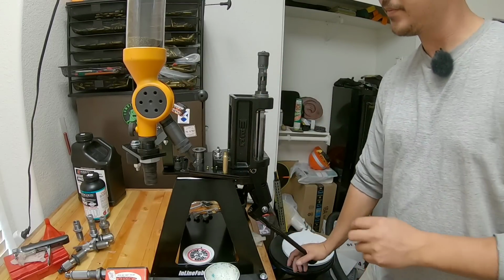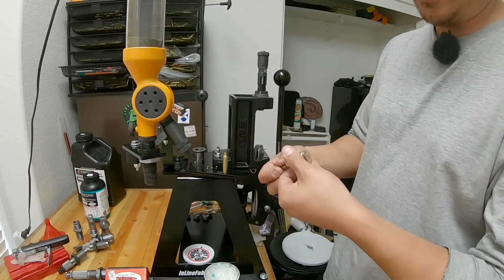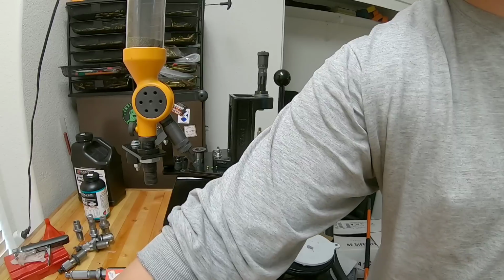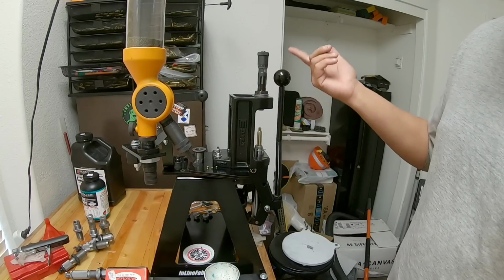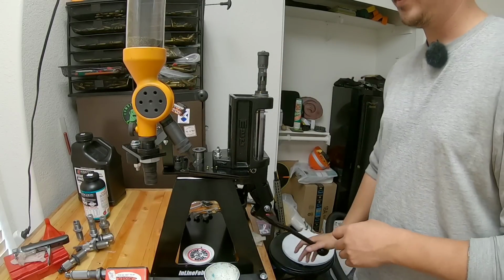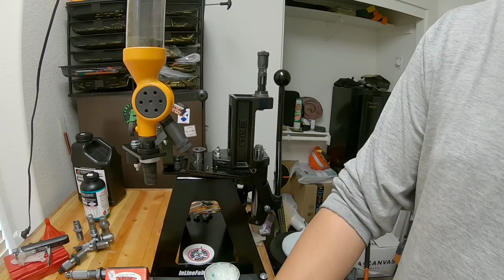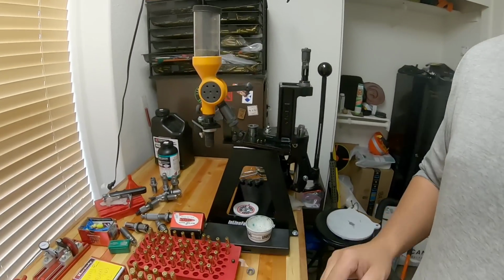So that one's completed. One really cool thing about this die is that it's really simple. Throw the bullet in there, and with the mech press, you get roughly 0 runout. Pretty cool. All right.